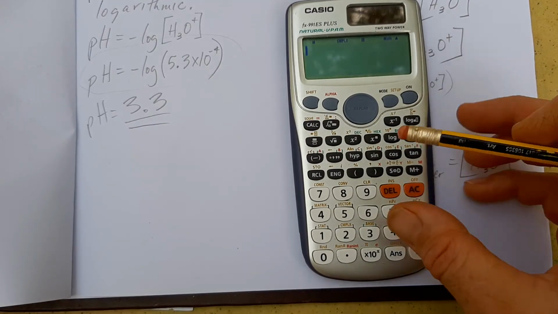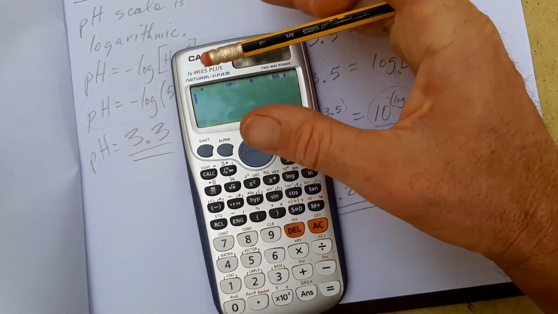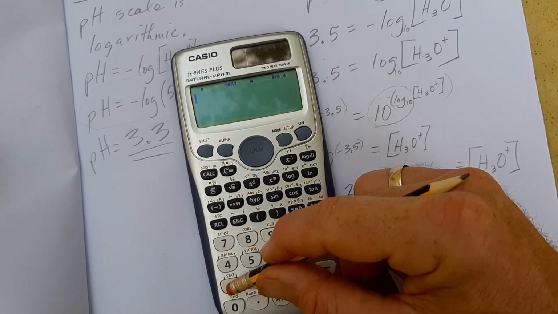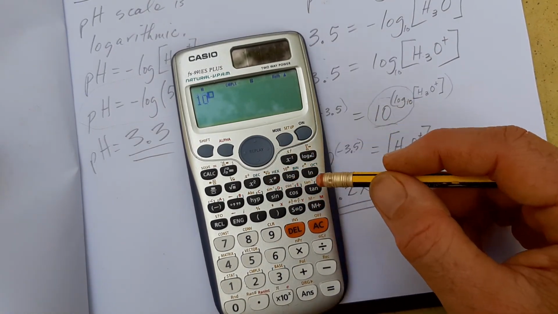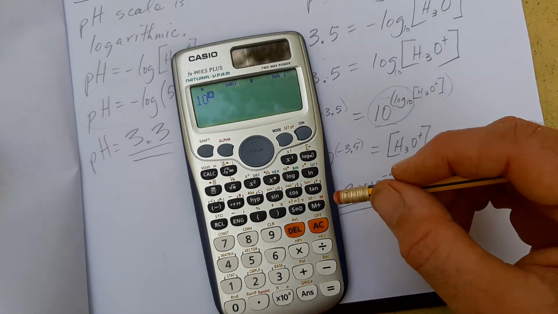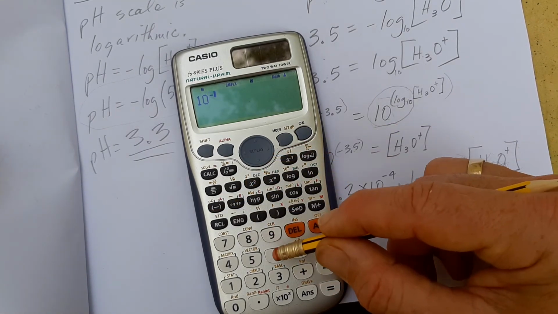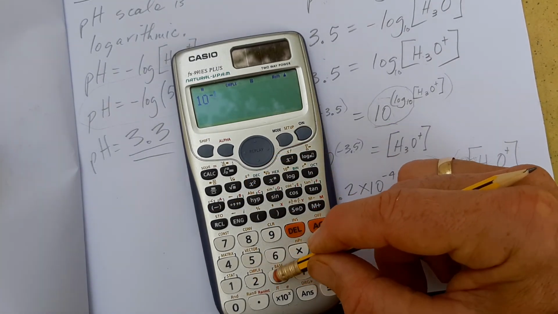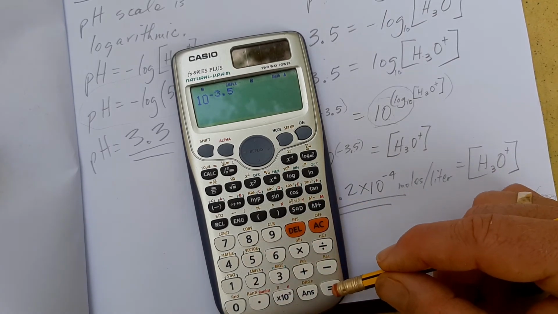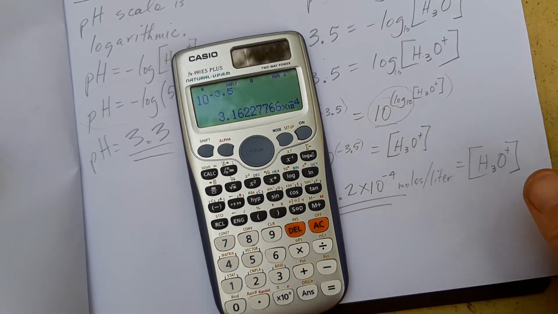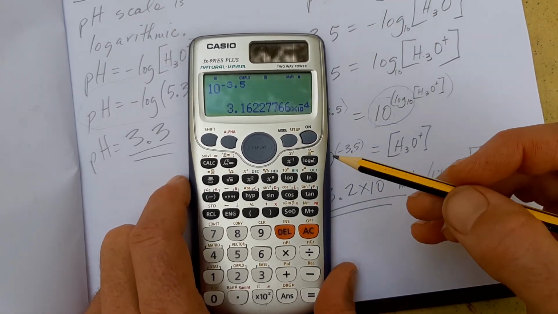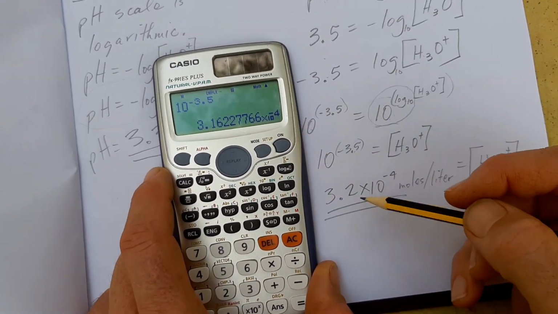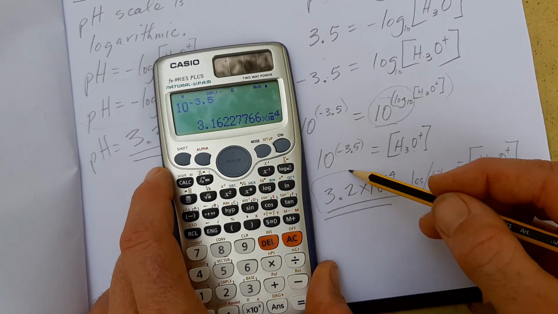Clear. So I can put 10, as I'm in logarithm base 10, to the negative 3.5. And it gives me that scientific notation. Now you need to put it in scientific notation for MyMathLab.